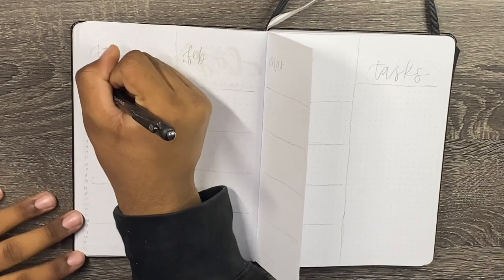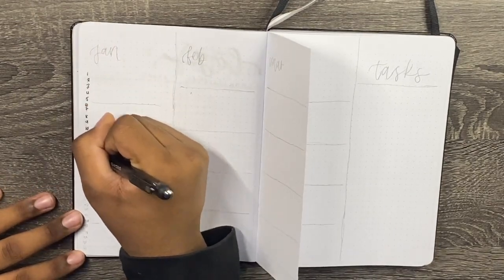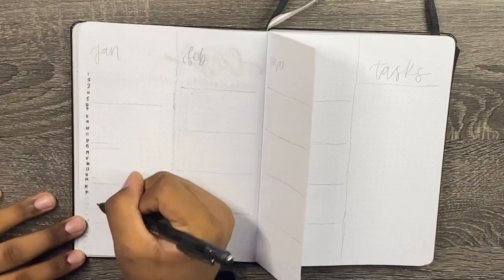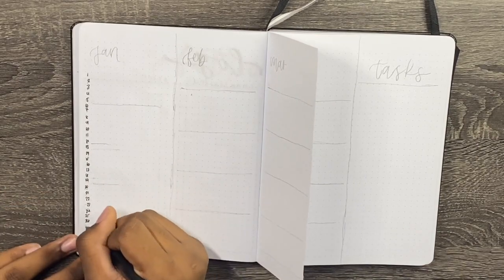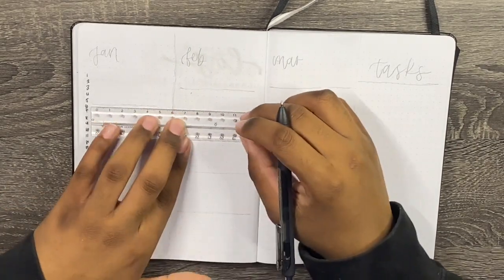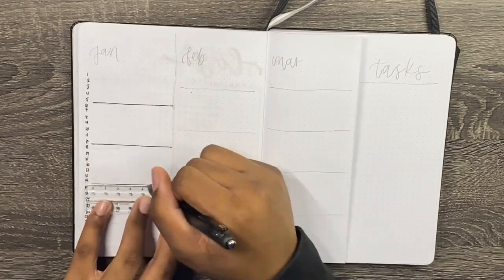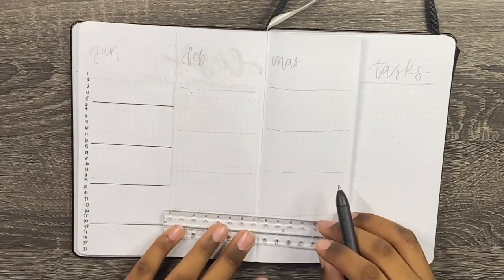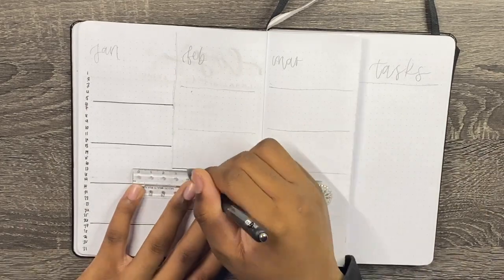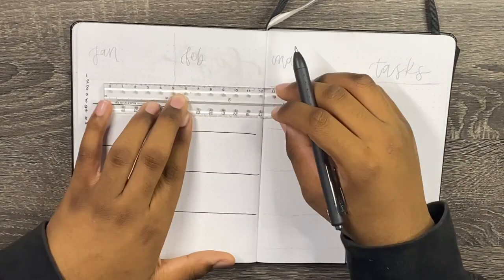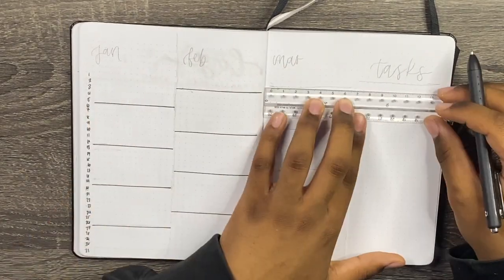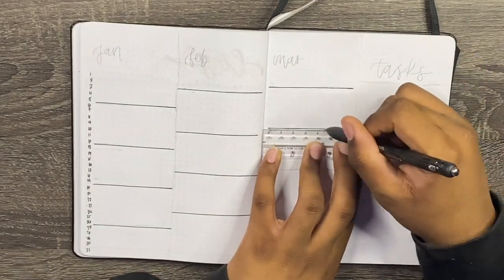So I just cut off half the page, and I'm going in and writing numbers 1 through 31, and I'm using this Dutch door so I can see the numbers line from January to May. So I'm just splitting it up. This works like a number kind of monthly log, and this is bad if you have a lot of events in the month.